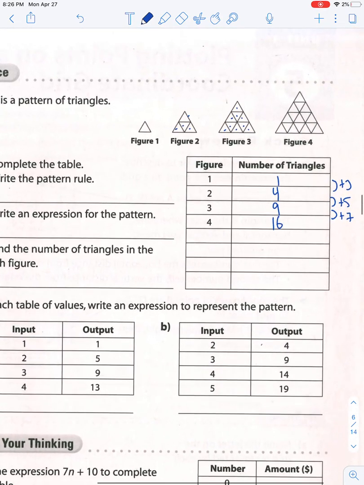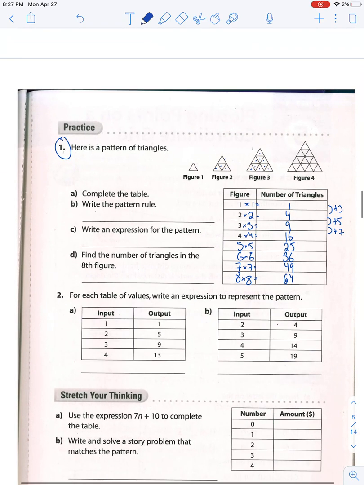Okay, but there's another thing that we can figure out. It actually is the figure number times itself. So 1 times 1 is 1. 2 times 2 is 4. 3 times 3 is 9. 4 times 4 is 16. So if we continue, 5 times 5 is 25. 6 times 6 is 36. 7 times 7 is 49. 8 times 8 is 64. Good.